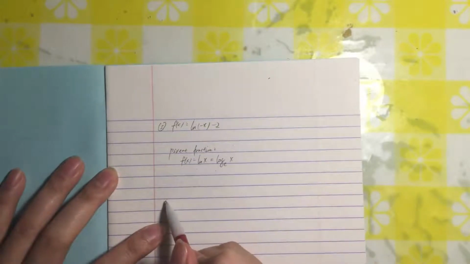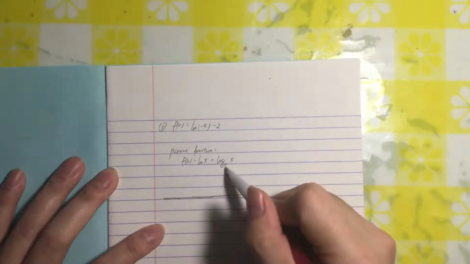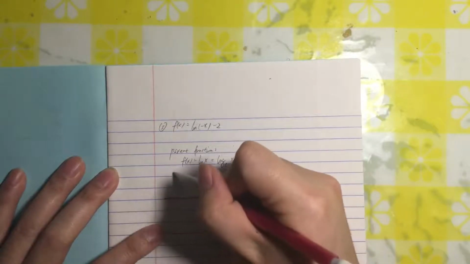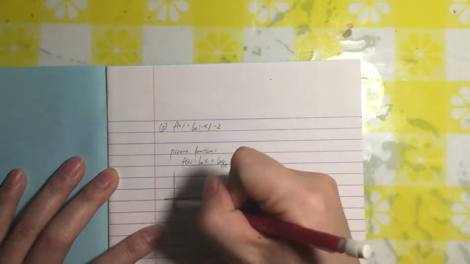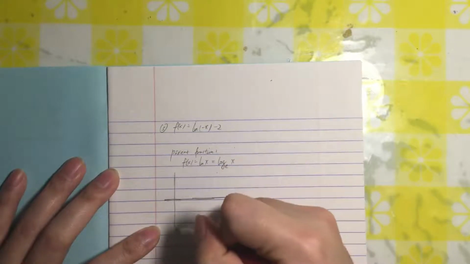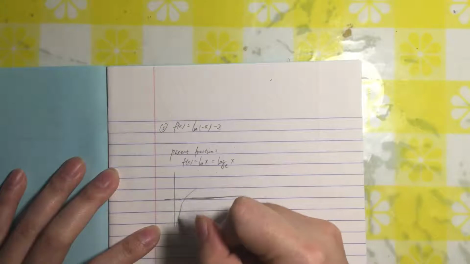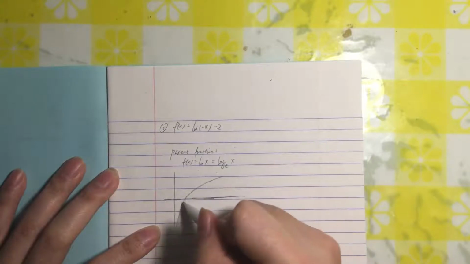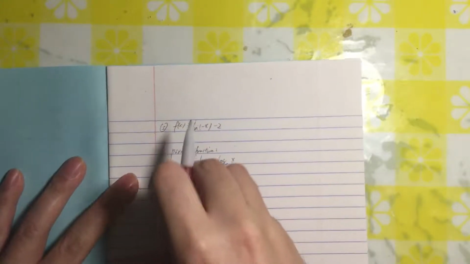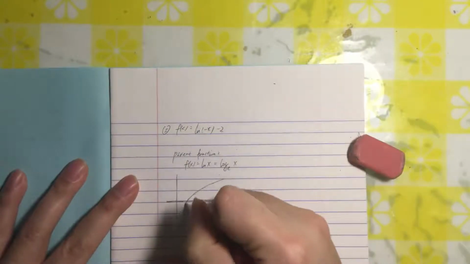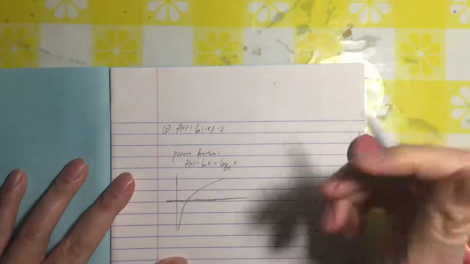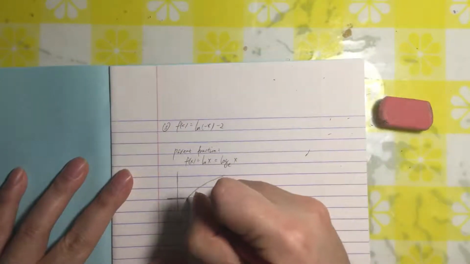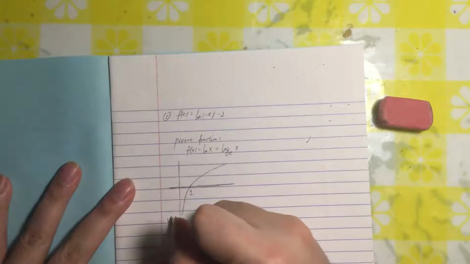So the graph of this logarithmic function is increasing from left to right. Here the x-intercept is 1, and the vertical asymptote is the line x equal to 0.